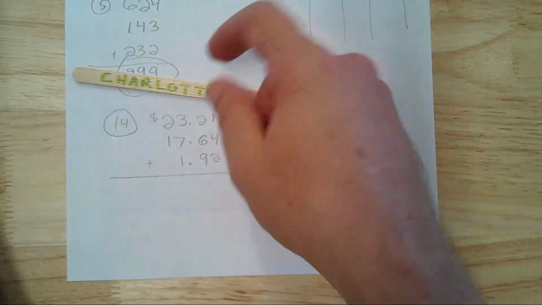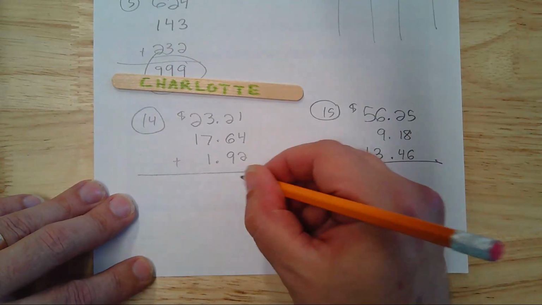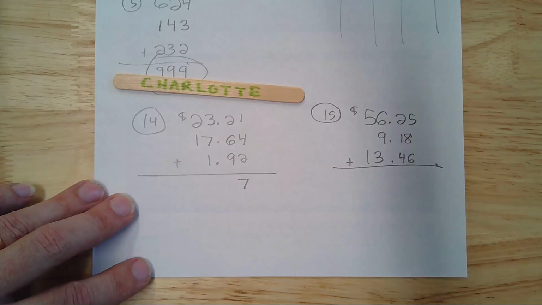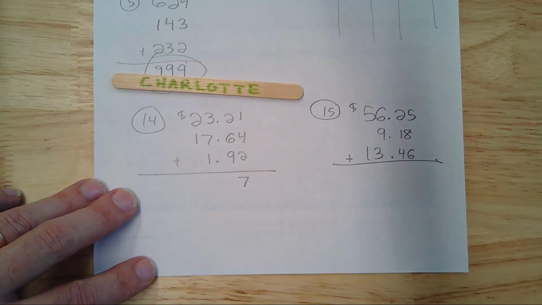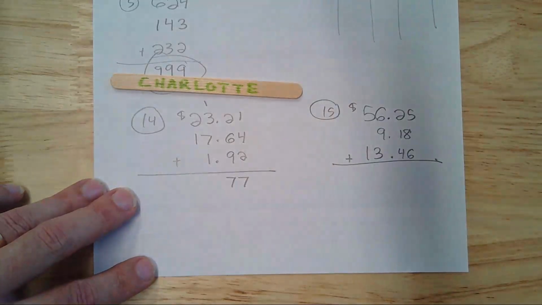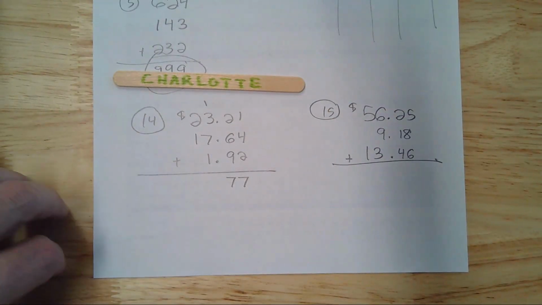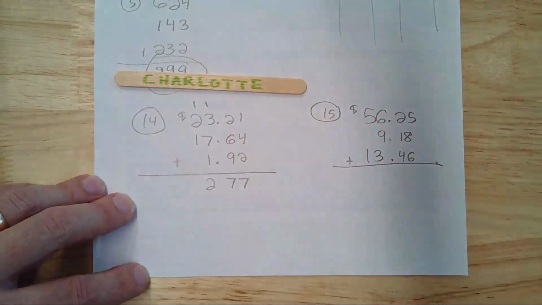14. Charlotte. 1 plus 4 plus 2 is 7. 2 plus 6 plus 9 is 17, and then you take the 1 and put it above the 3. I know what you're saying. And then 3 plus 7 plus 1... 3 plus 7 is 12, and then you put the 1 on top of the 2. And then 1 plus 2 plus 1 is 4.